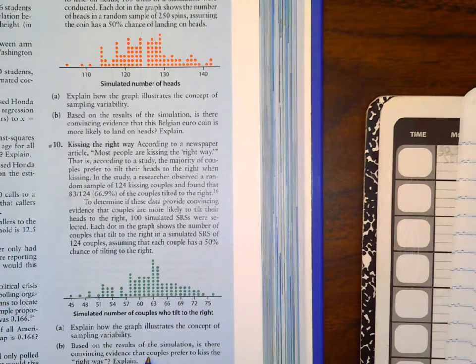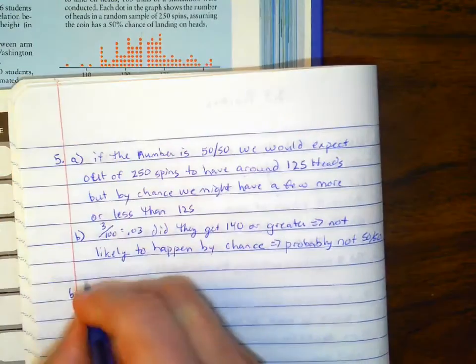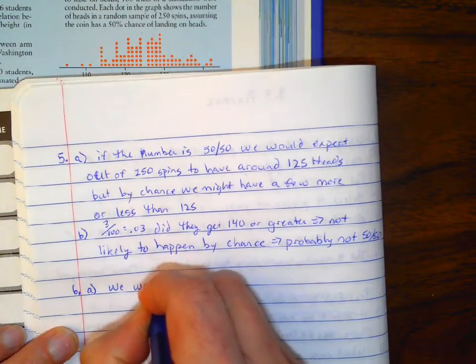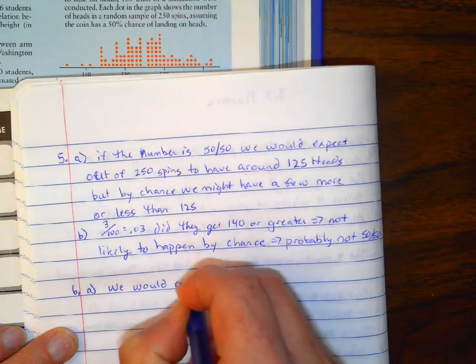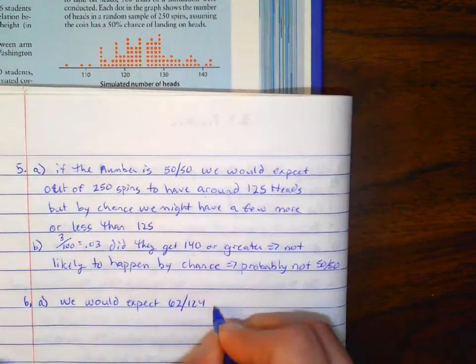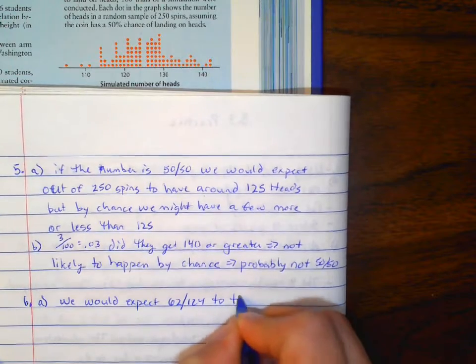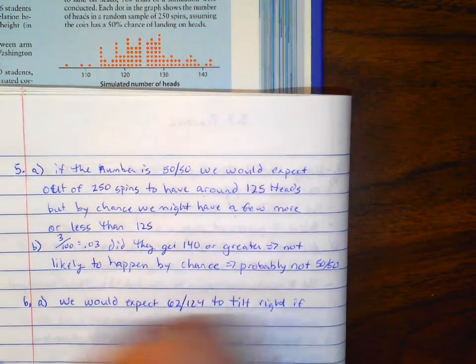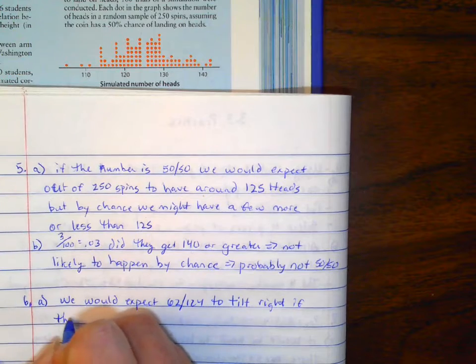So that's part A. We would expect 62, but we do have some variation just based upon sampling. So part B, I'll write that down. We would expect 62 out of 124 to tilt right if they had no preference.